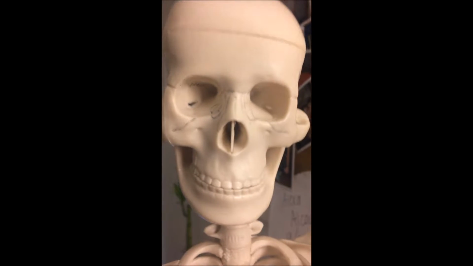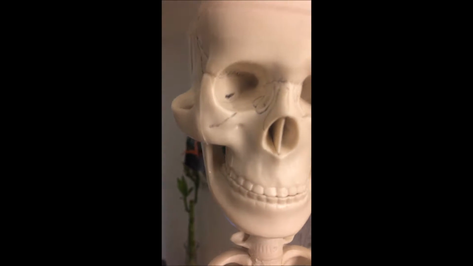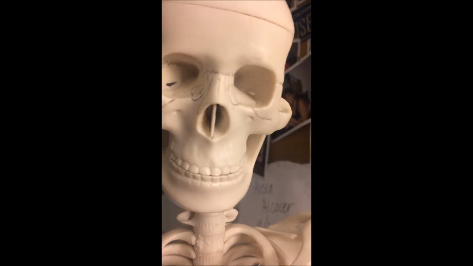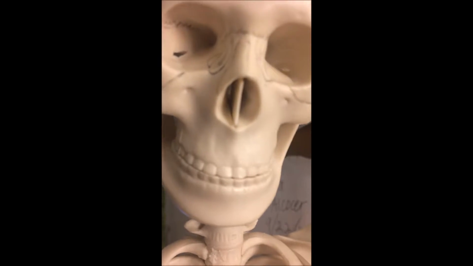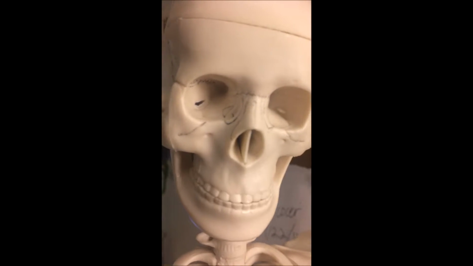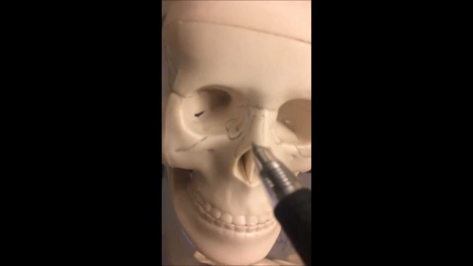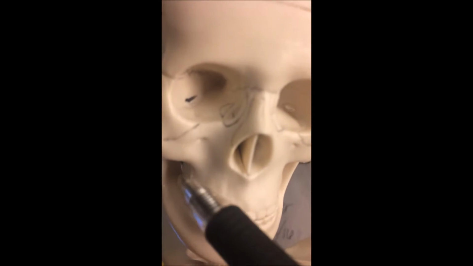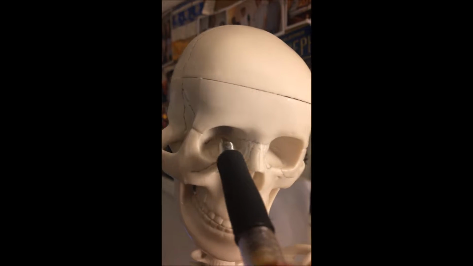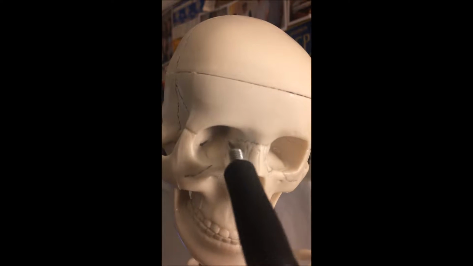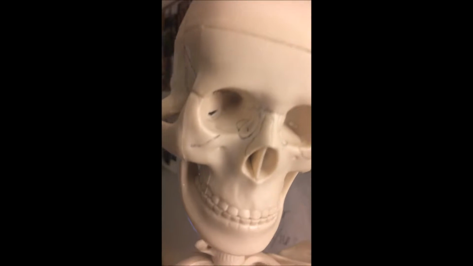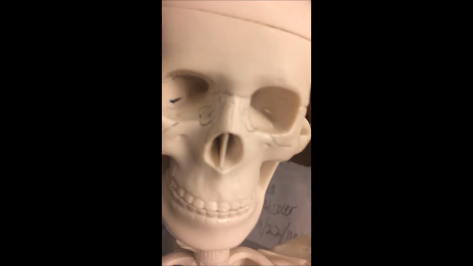In the orbit, we have what is called the superior orbital fissure, which allows cranial nerves that control eye movements to enter. It is about right here in our skeleton. So there would be an opening right about here that would allow for cranial nerves to pass through.